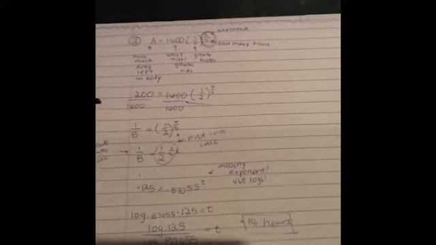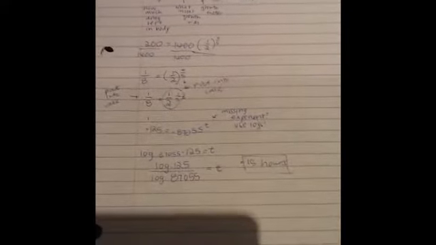So A is 200. So you do 200 equals 1600 times 1/2 to T over 5, and then you divide by 1600. 200 over 1600 ends up being 1/8, which equals 1/2 to T over 5. And T over 5 is the same thing as 1/5 T, so you can just put it to 1/5 T.